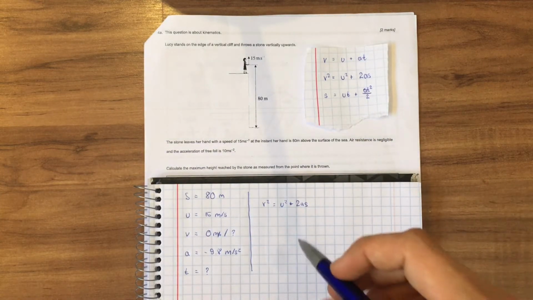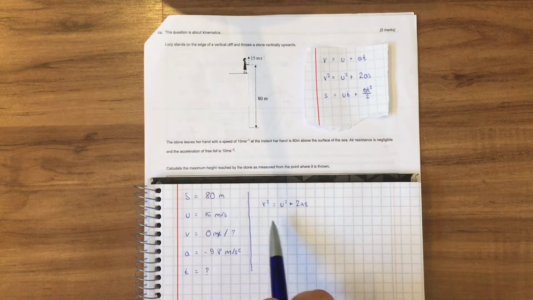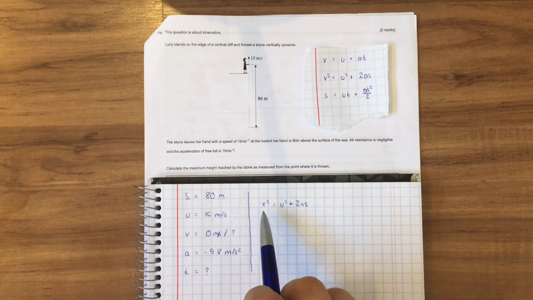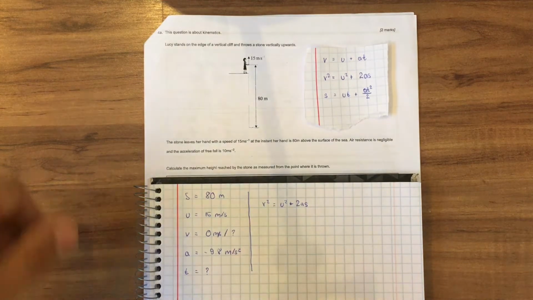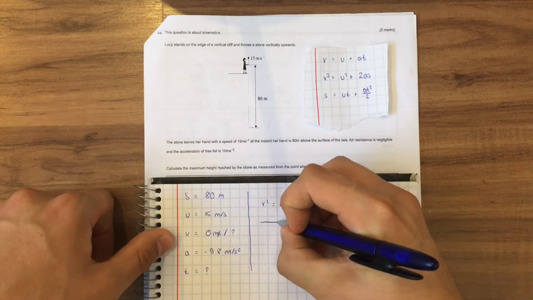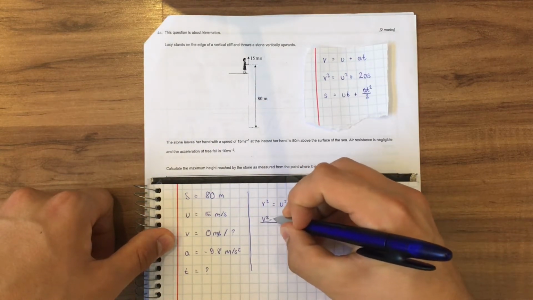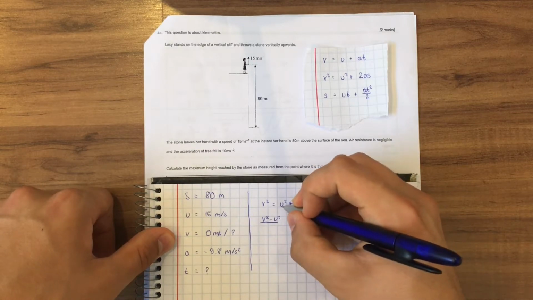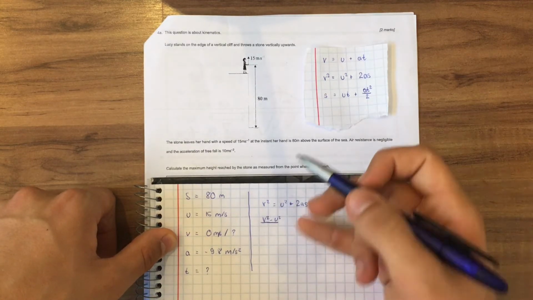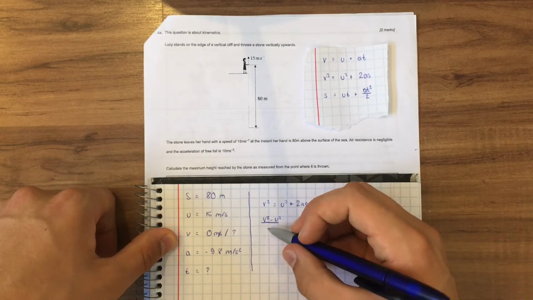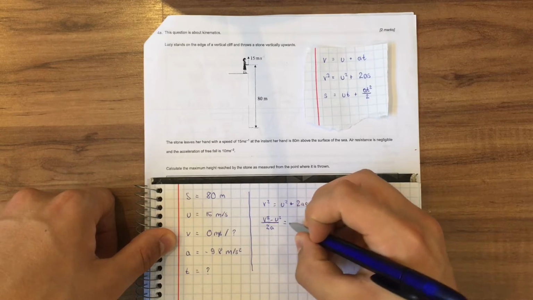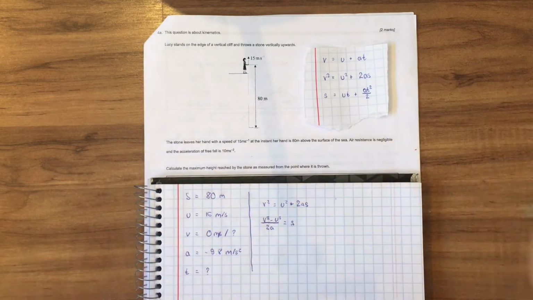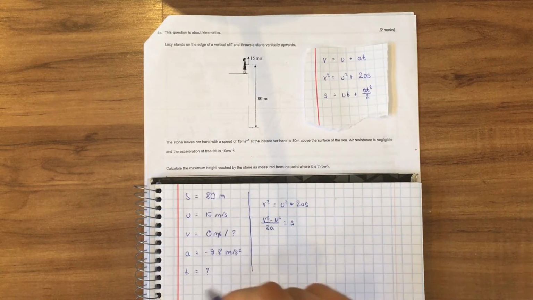All right. So now this is basically solved for v squared, but we want it to be solved for s. So we're just going to do some easy algebra, and we're going to find that v squared minus u squared, because we simply subtract this to the other side. So we have v squared minus u squared over 2a equals s. And what you do now is you just put in the values that we found out before.